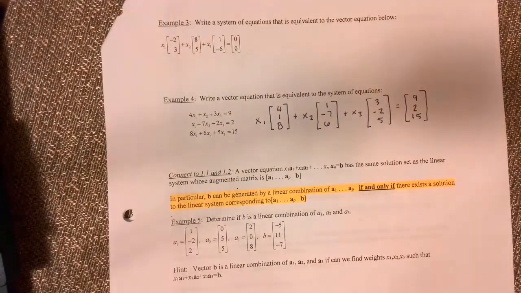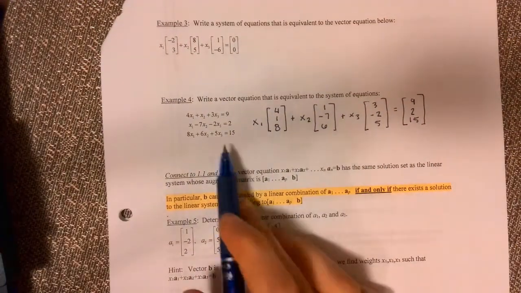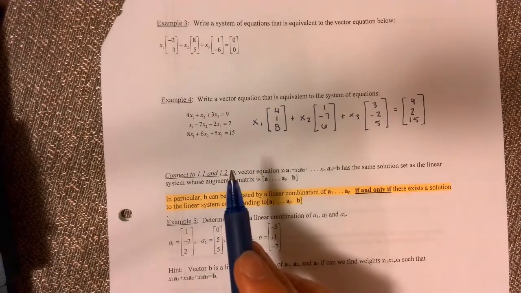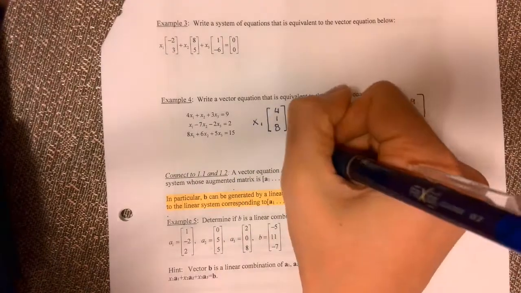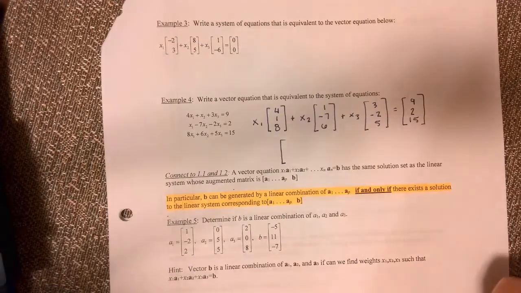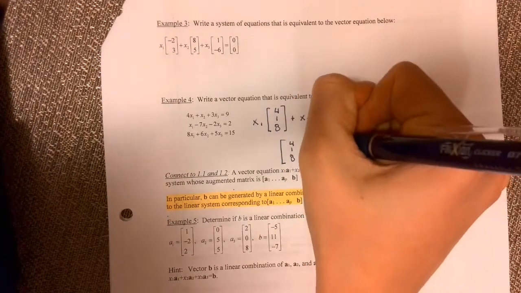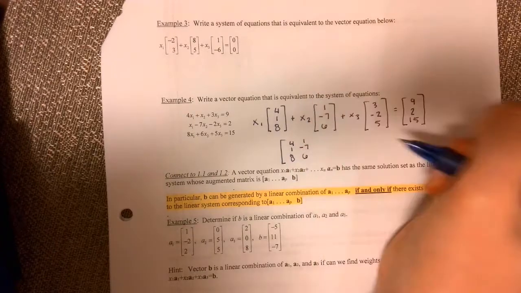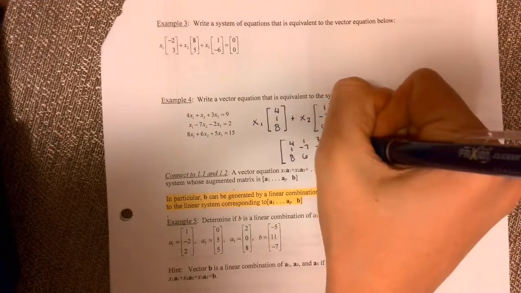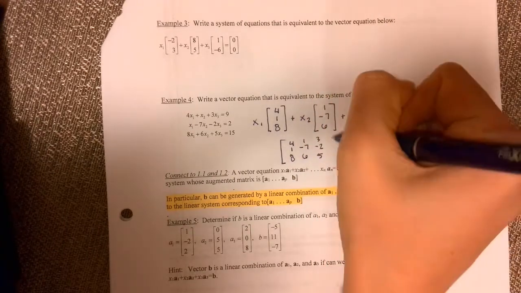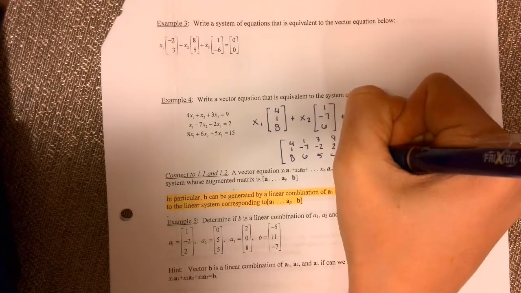But this should look relatively familiar because I was able to rewrite this in a different way last class. I can also rewrite this as an augmented matrix: 4, 1, 8, 1, -7, 6, 3, -2, 5, and 9, 2, 5.